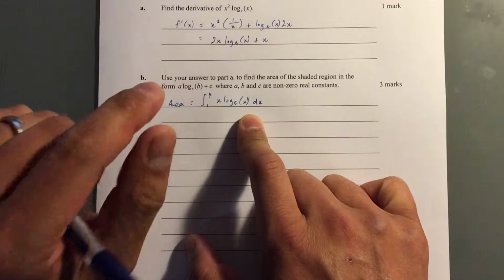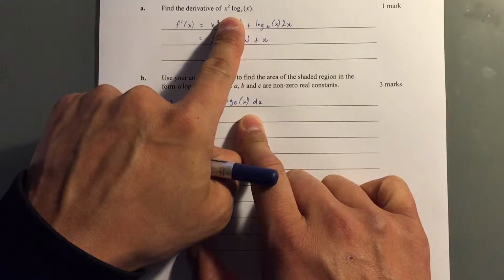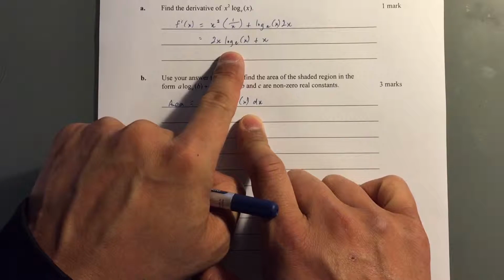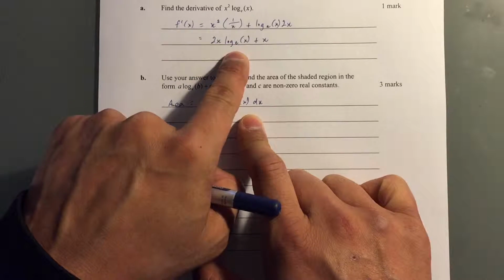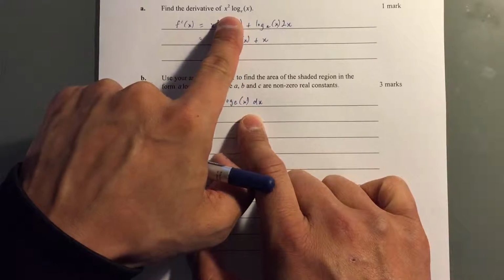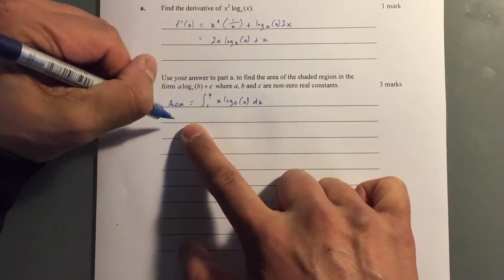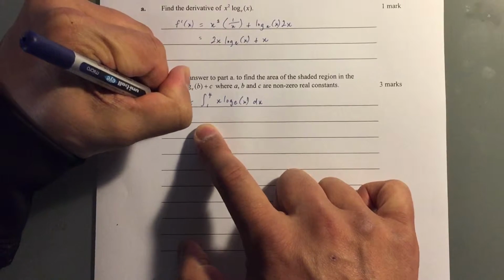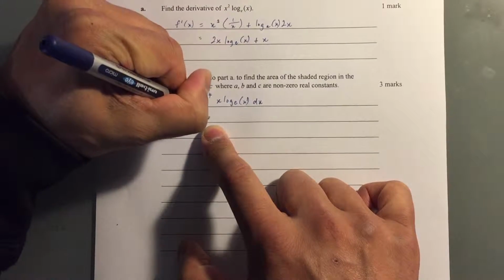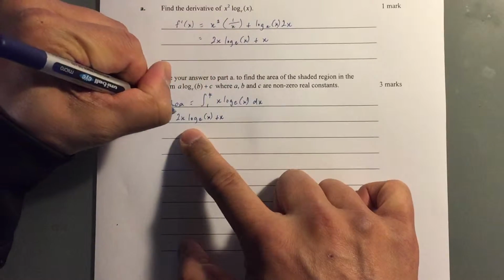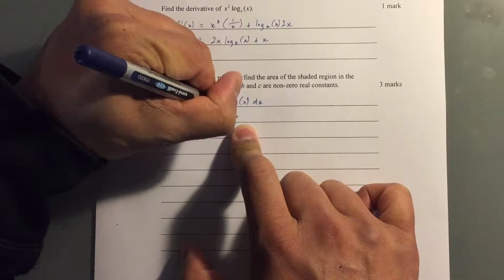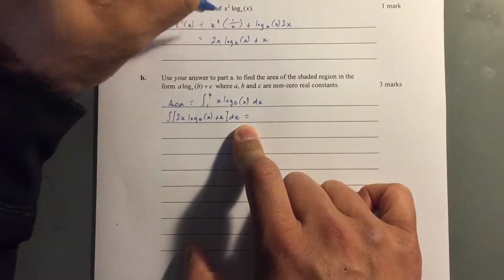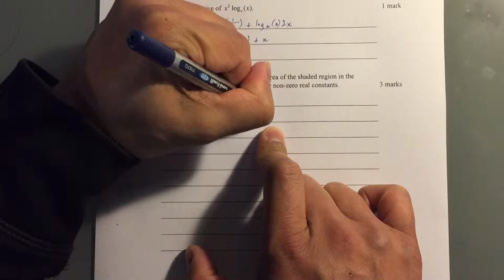What we did know is that if we differentiate x squared log e of x, we obtain this, which means that if we anti-differentiate this, we will obtain x squared log e of x, and that's how I like to start. I like to start by saying that if we anti-differentiate 2x log e of x plus x, then we will get x squared log e of x.